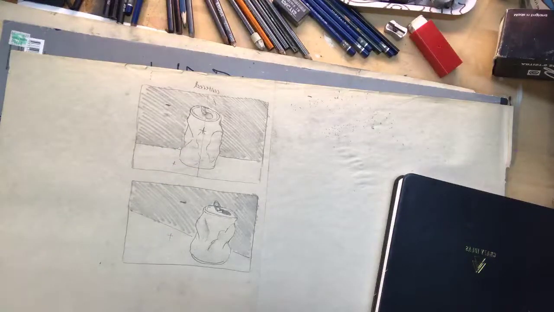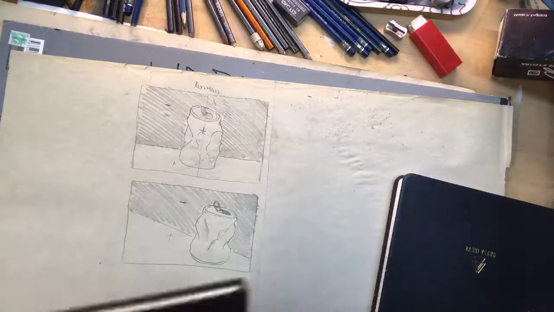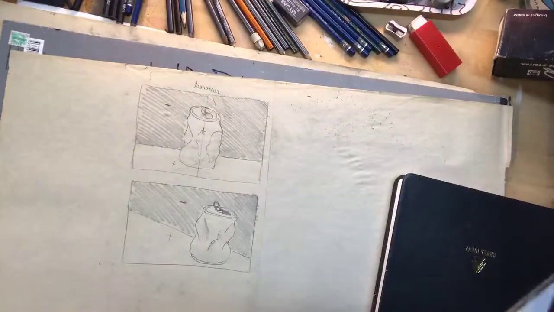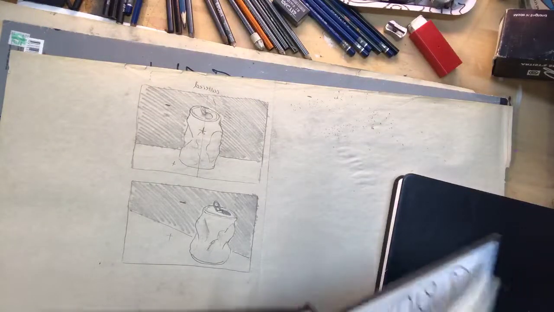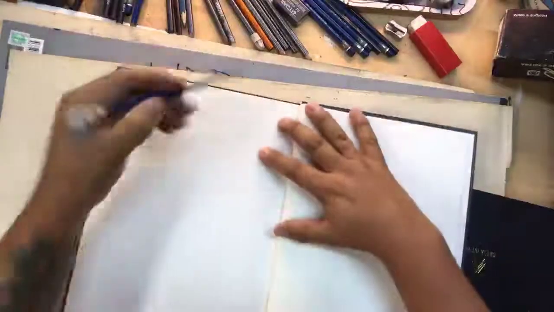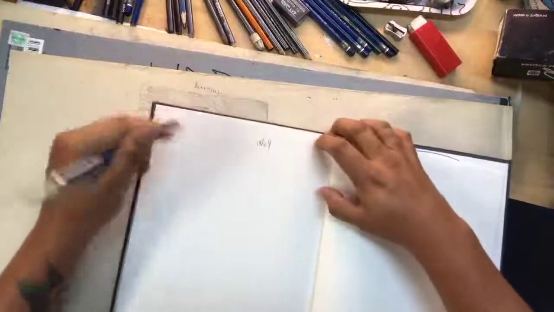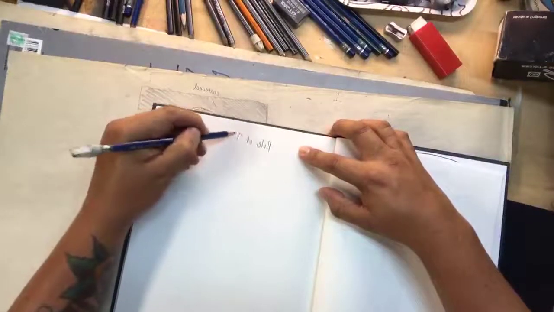All right, so we're going to look at rule of thirds. And the rule of thirds goes something like this. So we're going to do rule of thirds.